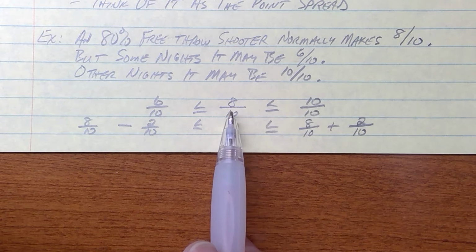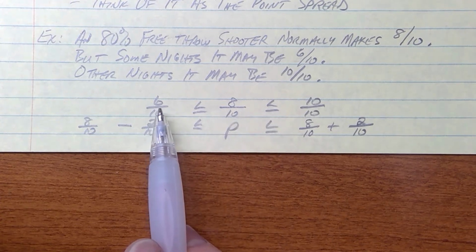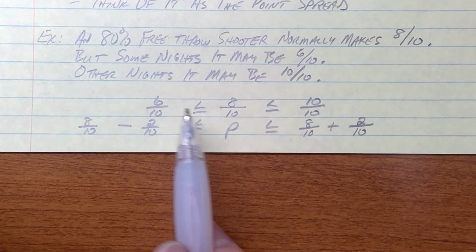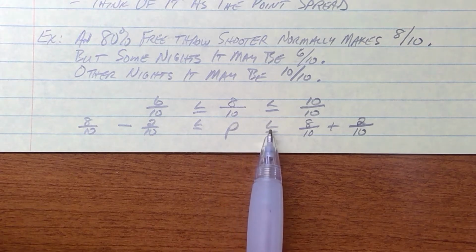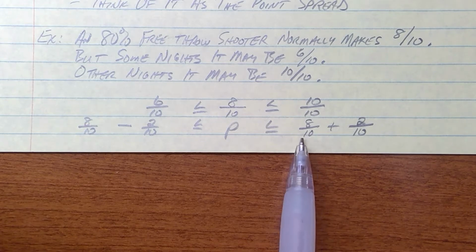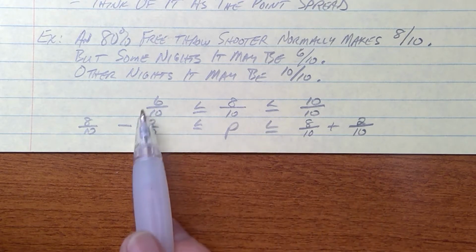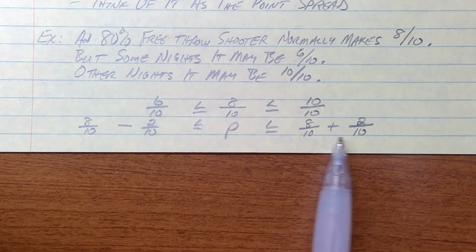So 8 out of 10, what we think it is, it ranges between what we saw one night, 6 out of 10, and what we saw another night, 10 out of 10. So based on those performances, we guess that the true population proportion will lie between what we think it is. We think it's 8 out of 10, we're just not sure. Some nights he's a couple shots better, and sometimes they're a couple shots worse. So we think it lies between 6 and 10, based on giving ourselves a little bit of insurance here.